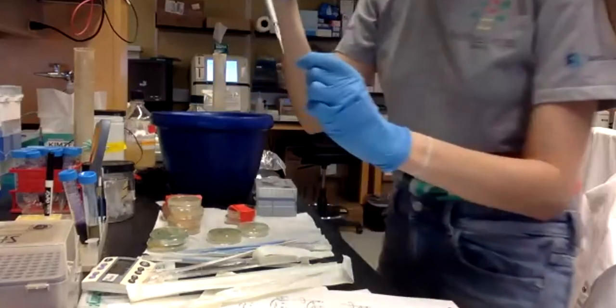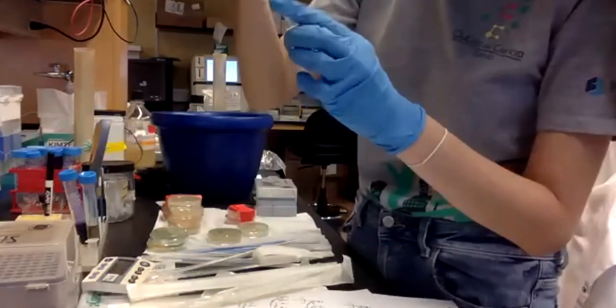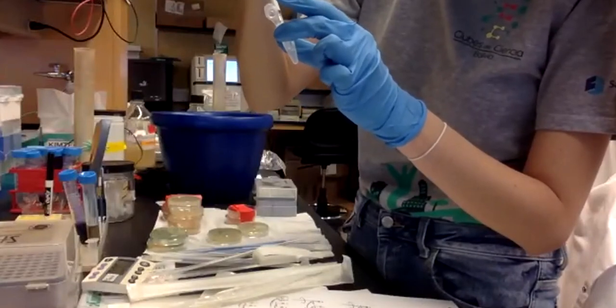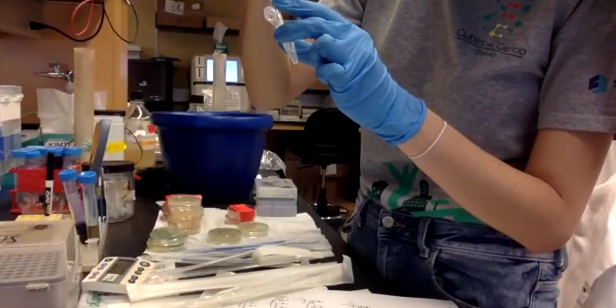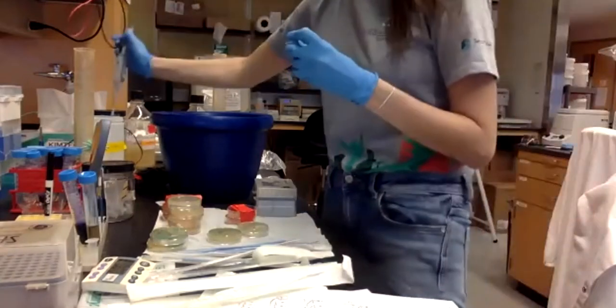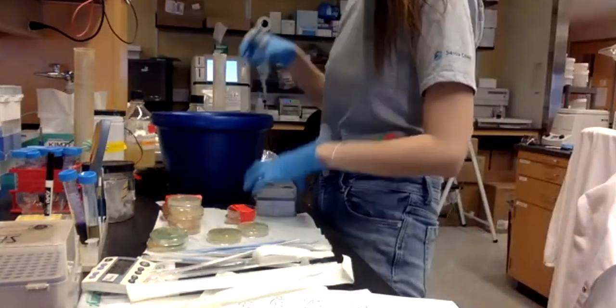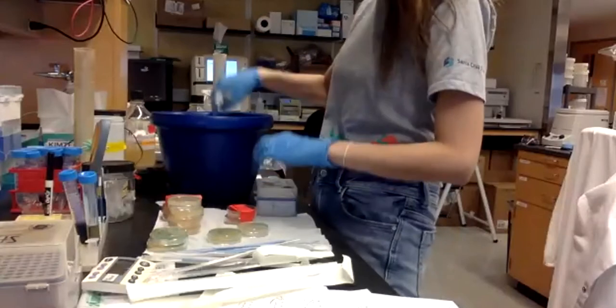Then I will put it into A. And then I will take another tip and do it into C.